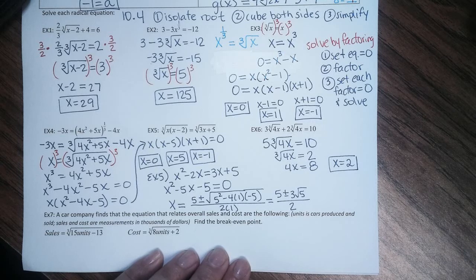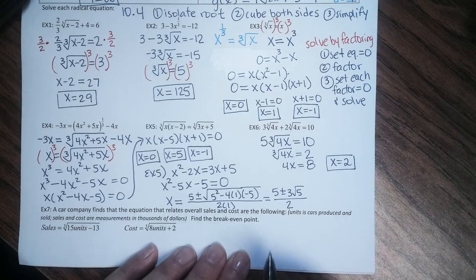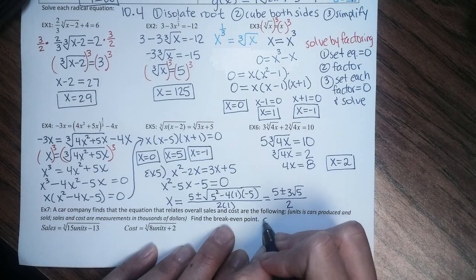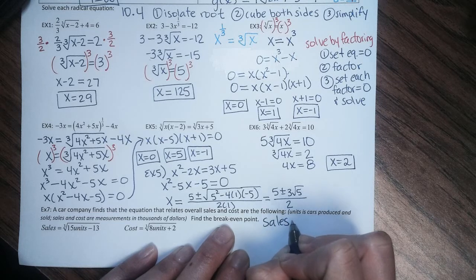Example 7. A car company finds that the equations that relate the sales and costs are the following. So this is how many sales the car company has, and this is how much it's costing them to make the cars. You need to find the break-even point. If you still haven't heard about the break-even point, that's when your sales equal your expenses.